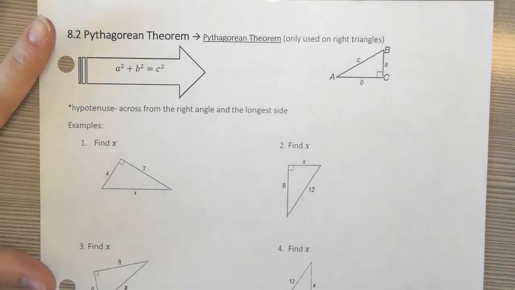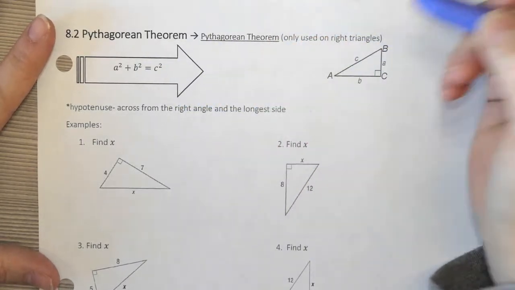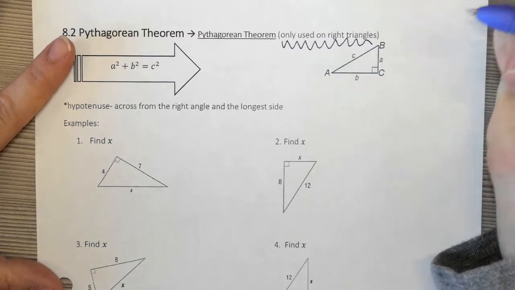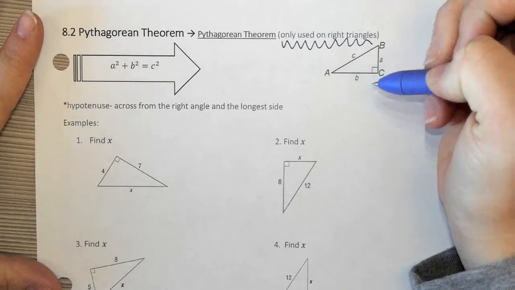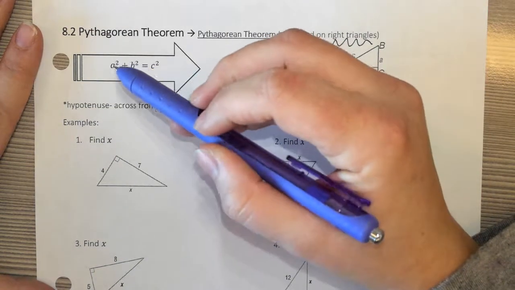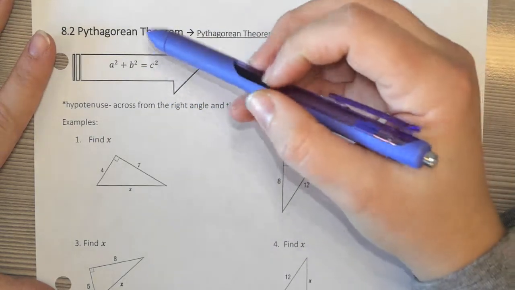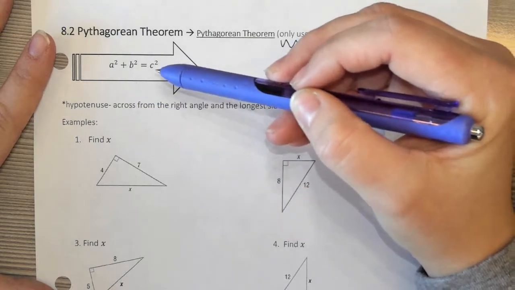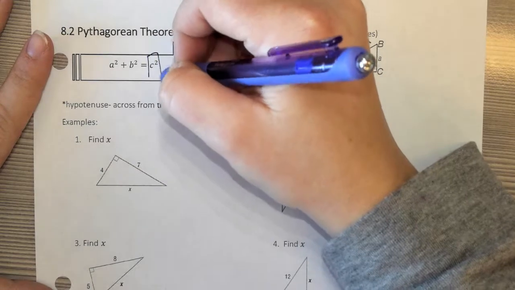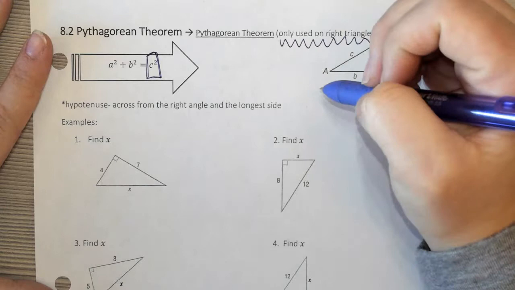So Pythagorean theorem is a squared plus b squared equals c squared. When you have a right triangle, only when you have a right triangle, you can use this theorem to find missing sides of triangles. So you have three sides, A, B, and C. And if you have two, then you can use this theorem to find the third side. The only catch is C always has to be the longest side. This is called your hypotenuse.